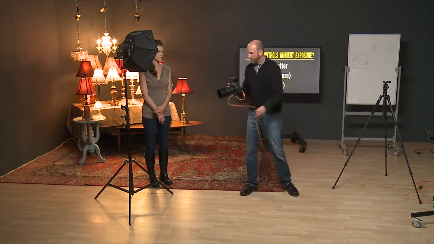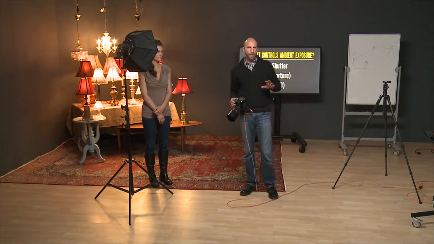So what we're going to do here is I'm going to shoot in manual mode. Because in manual mode, what I'm doing is I'm telling the camera, I'm going to manually expose the ambient light, but you go ahead and still do your TTL metering for the flash. So that's what's happening in that scenario.